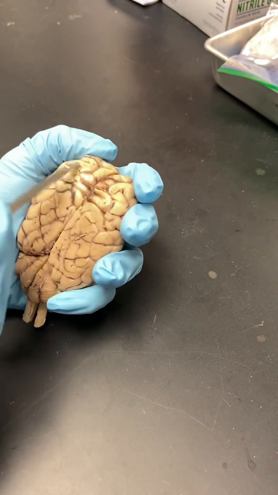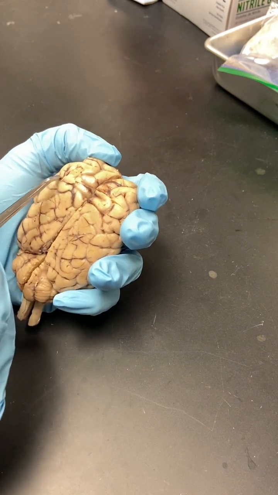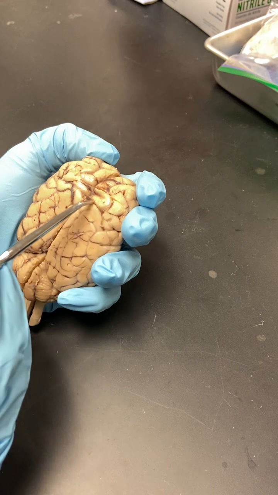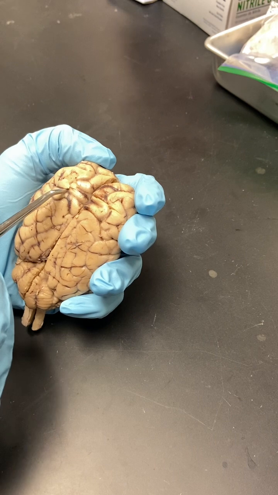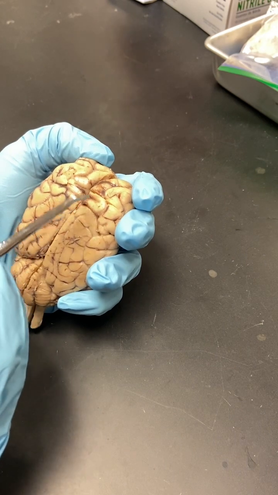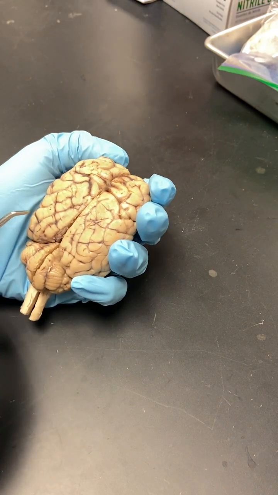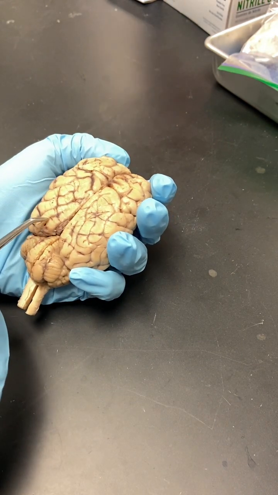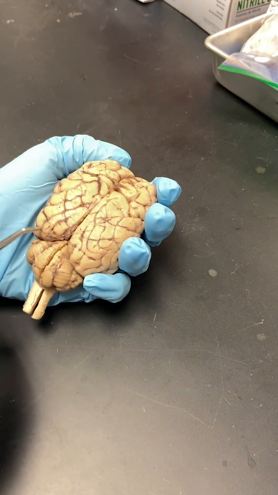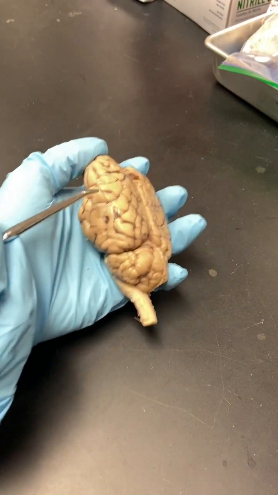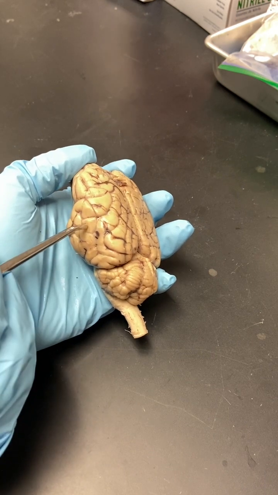So there are some major sulci. You have the central sulcus that runs right here. There's not always a dark line there because there's not always dried blood there. You have to kind of look for the groove. The central sulcus delineates the frontal lobe and the parietal lobe. Then between the parietal and occipital, there's the parieto-occipital sulcus. This one is a little bit harder to see. There's not always dried blood to color it. So this would be the occipital lobe. And then finally, you have the lateral sulcus that runs this way between the parietal and temporal lobe.